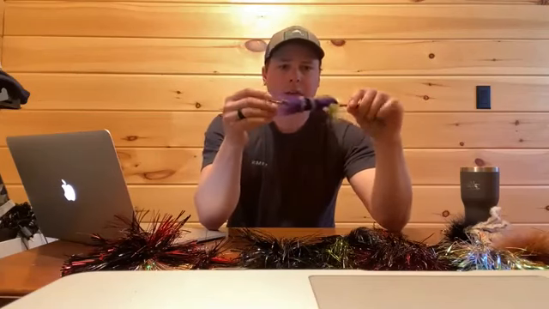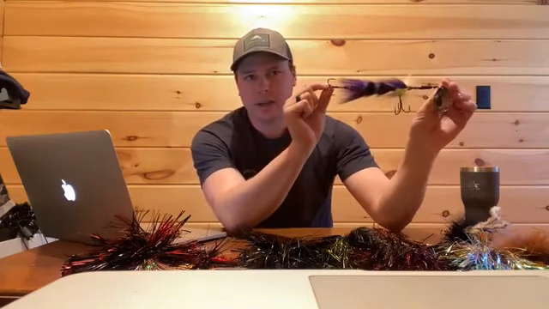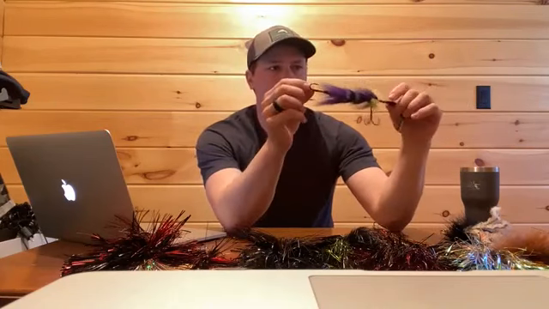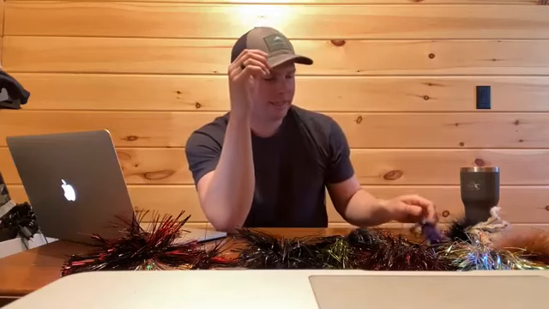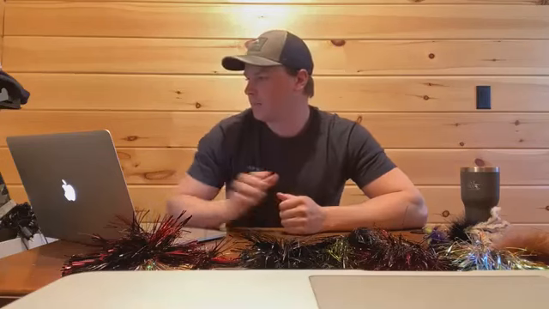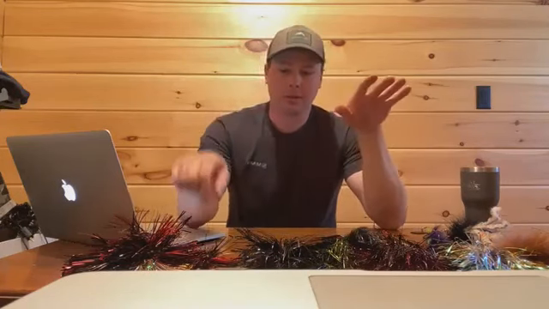But bucktail is hollow, okay, so it's going to ride a little bit higher in the water column. It generally gives you a thin profile. Like this, you can see is very slim and very thin. Doesn't have a lot of movement in the water. So the one thing I'll do with a good amount of my deer hair bucktails is I'll add a grub to them, and this goes back to the shrink tubing stuff. So I like to shrink tube all my baits, basically. 99% of my baits have shrink tube on the back.